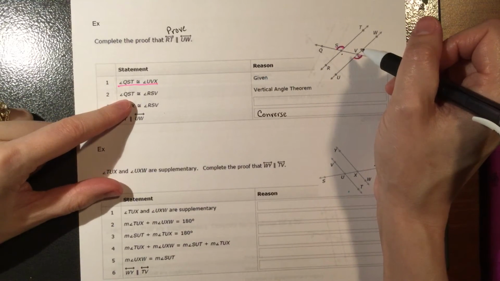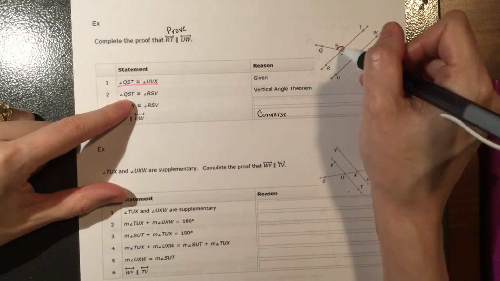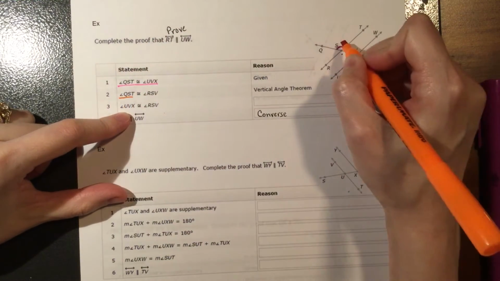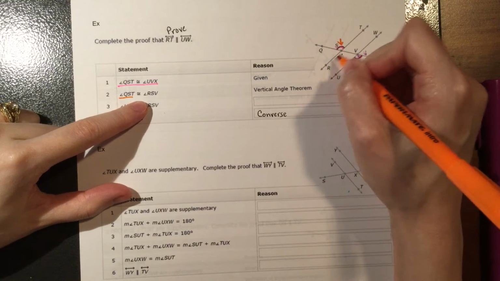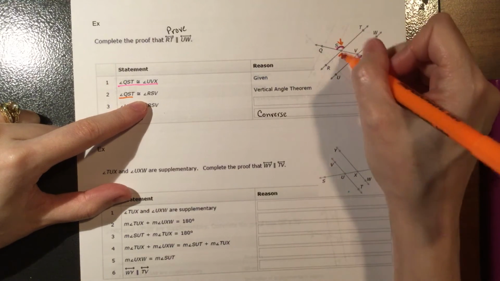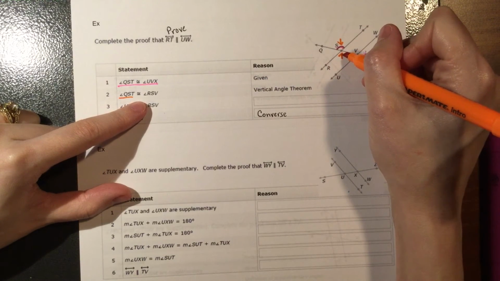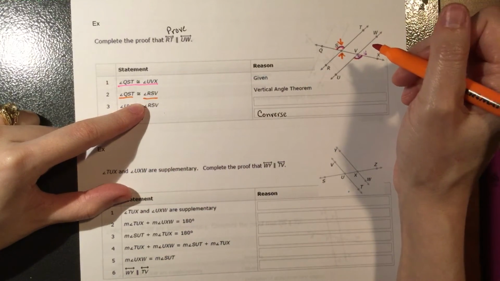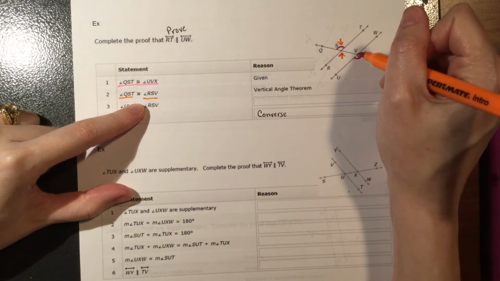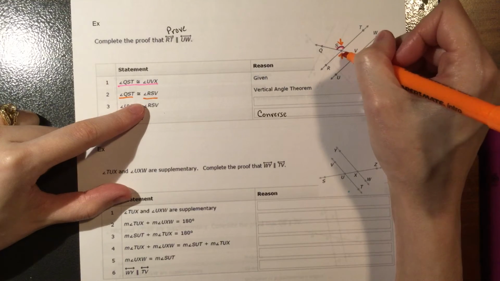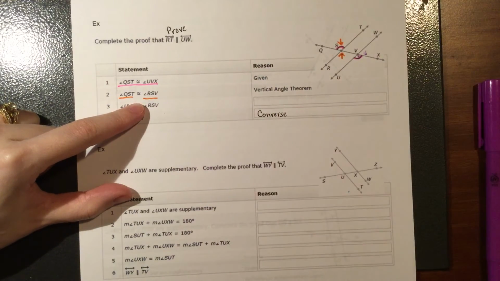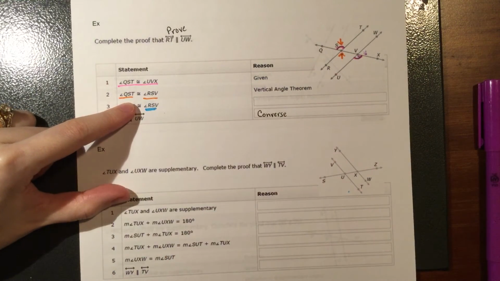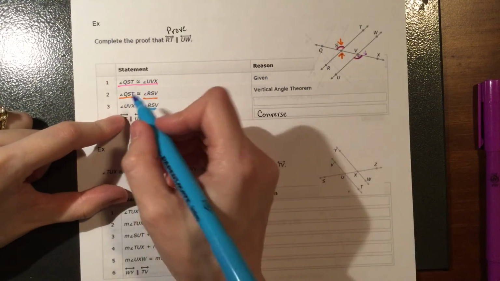And in this case, they went with angle QST. So this angle right here. And they tell us that it's congruent to angle RSV. And the way we know that is because they're vertical angles. So now I have this angle in my proof. And I said I wanted corresponding angles. So there's my corresponding angles. So all I need to do is say that this angle is congruent to that angle. But I've got to have a good reason why. So I'm going to want to have RSV is congruent to UVX.